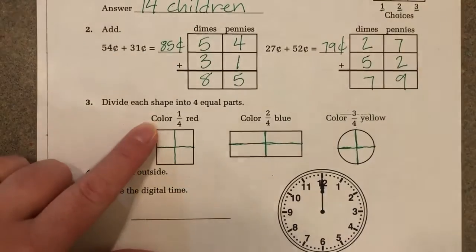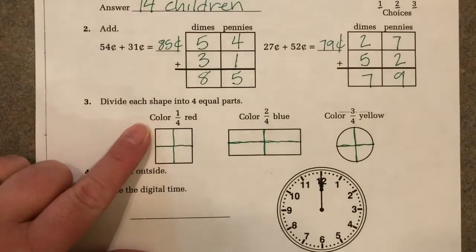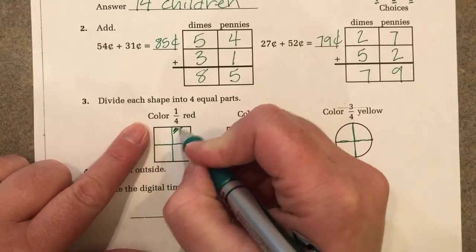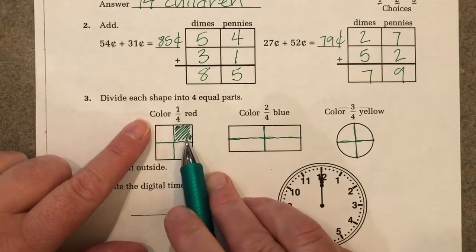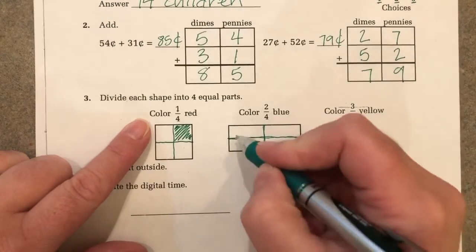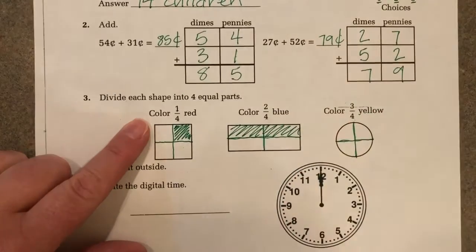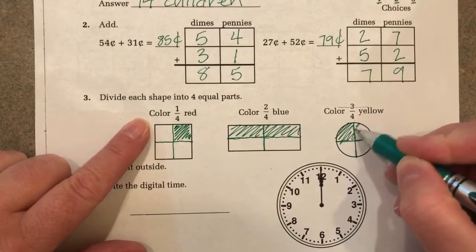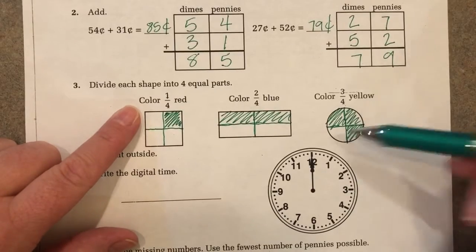Divide, color 1/4. So 1 out of 4 is what that means. The line in the middle means out of. And the number on the bottom is how many pieces you divided it into. So 1 out of 4, 1 out of 1, 2, 3, 4. 2 out of 4, so we have 4. We're going to color 1, 2 out of 1, 2, 3, 4. 3 out of 4. 1, 2, 3 out of 1, 2, 3, 4.